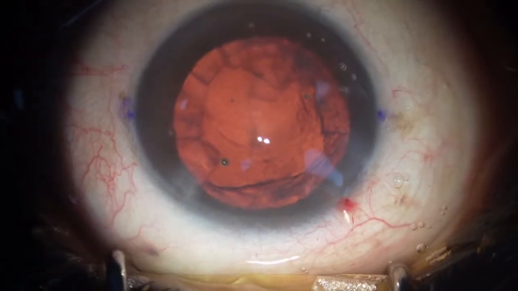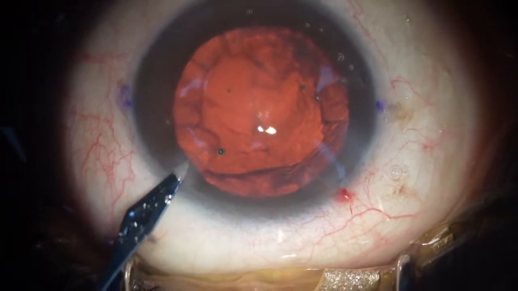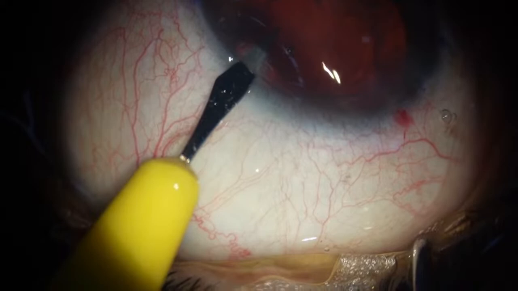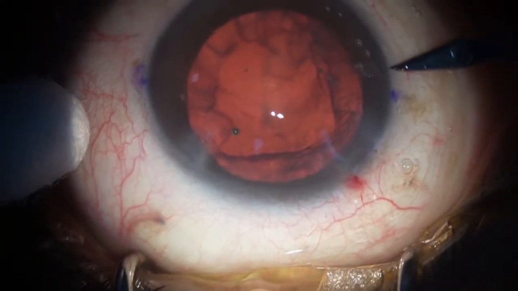So I'll have to, because my instruments are made to 22 and the side port was 23, I'm just enlarging my side port a little bit to allow my bimanual to go inside. I would normally use a 22 only.